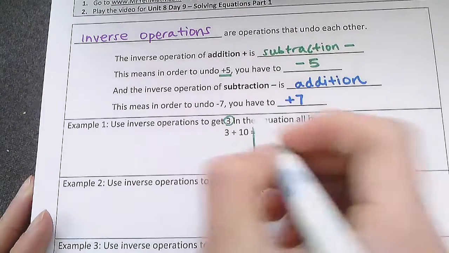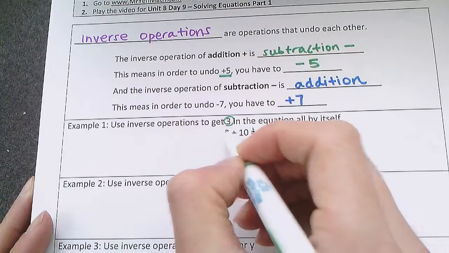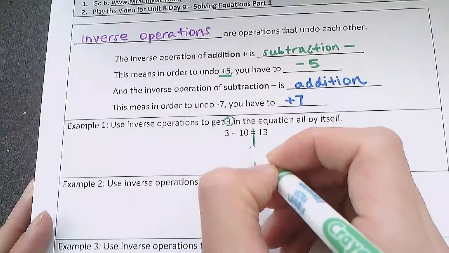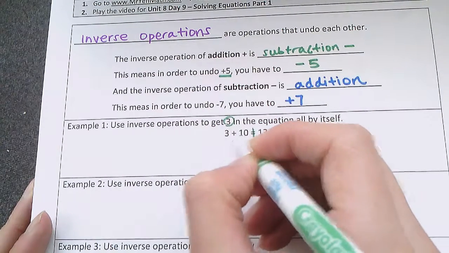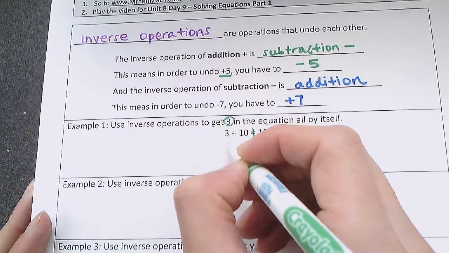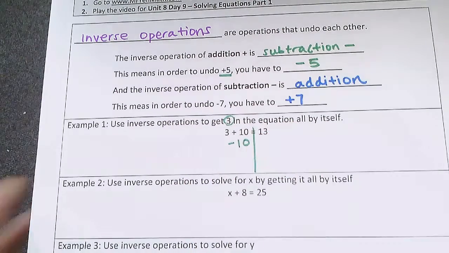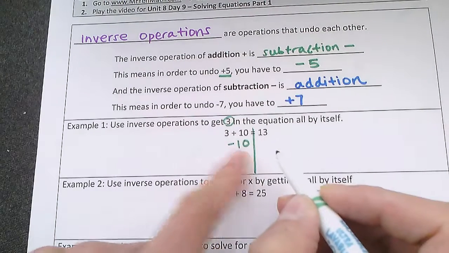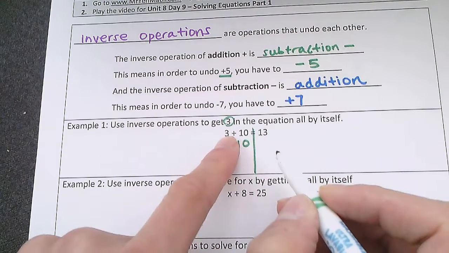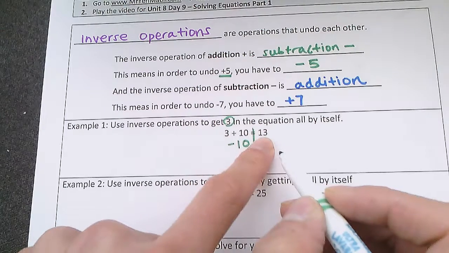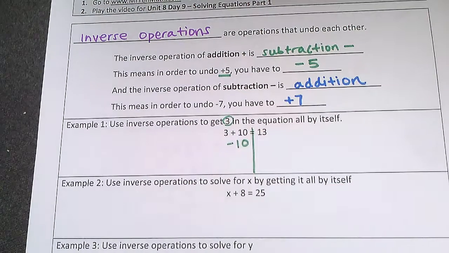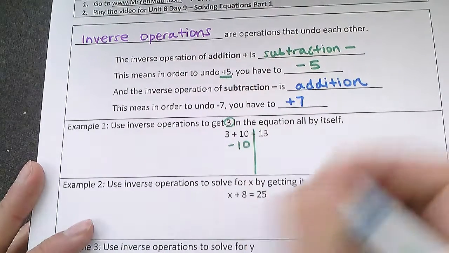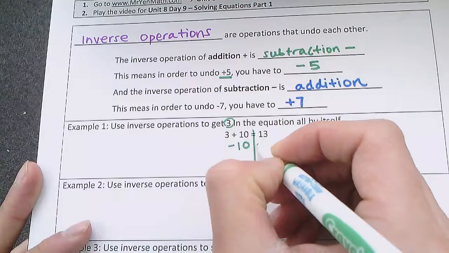So here, if we want to get rid of this 10, because we want 3 all by itself, well, we have plus 10, so the inverse operation of plus 10, or the opposite, is minus 10. Now, if we just subtracted 10 here, we would have 3 equals 13. That doesn't make sense. 3 does not equal 13. So, since we subtracted 10 on the left side, we also have to subtract 10 on the right side.